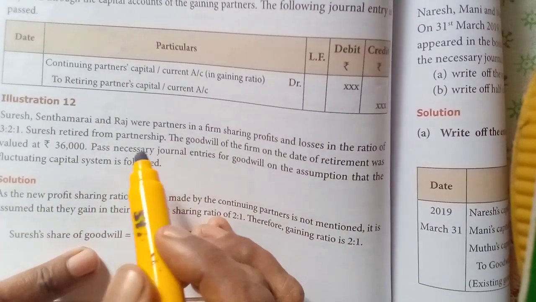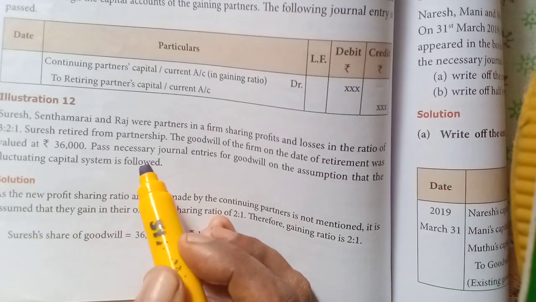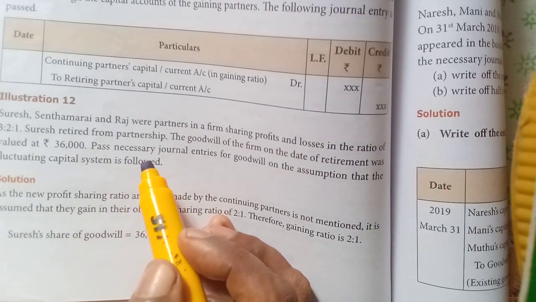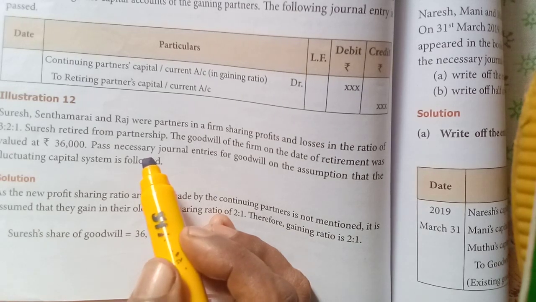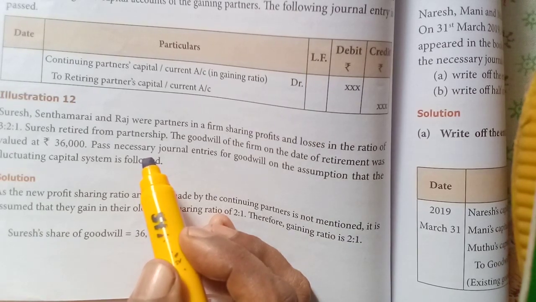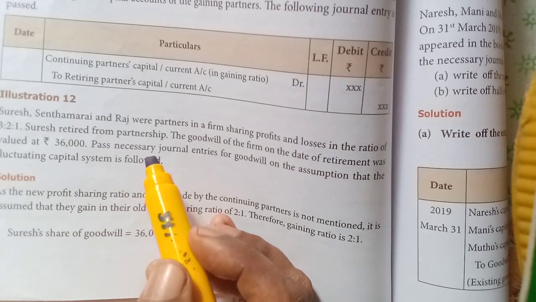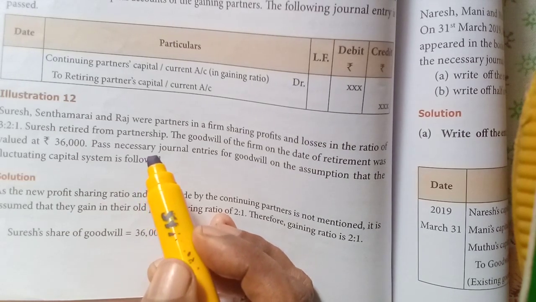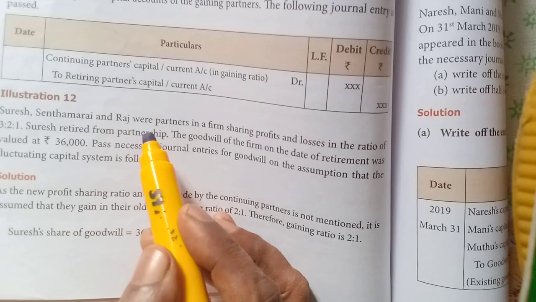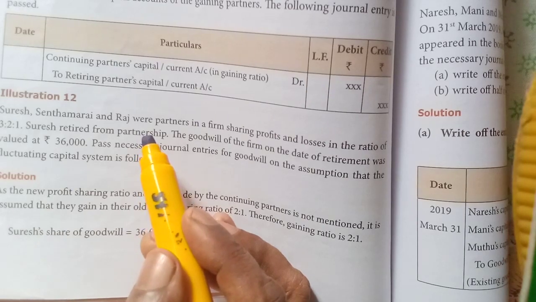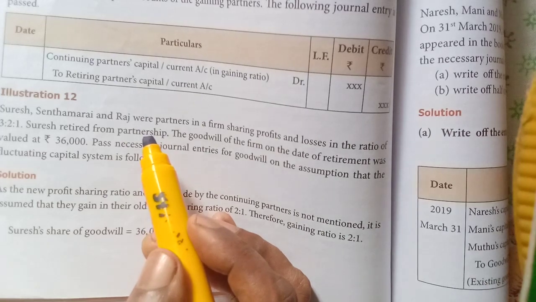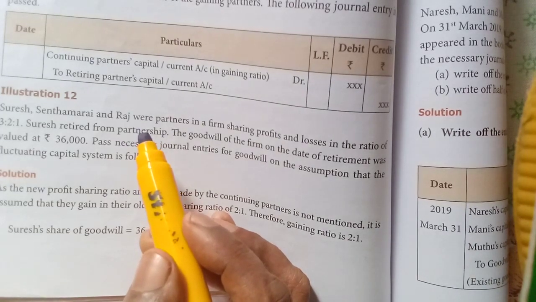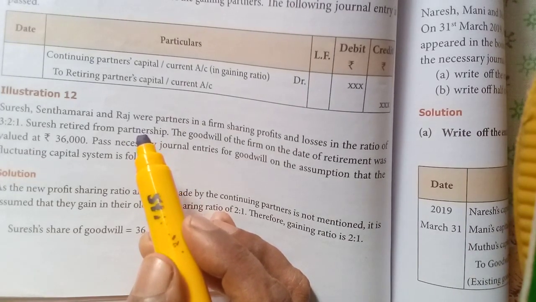Here first we should calculate the gaining ratio. To calculate the gaining ratio, the new profit sharing ratio is not given, only the old profit sharing ratio is given, and the gained proportion is also not given. So if the new profit sharing ratio and the gaining share are not given, we have to assume the old ratio as the gaining ratio.